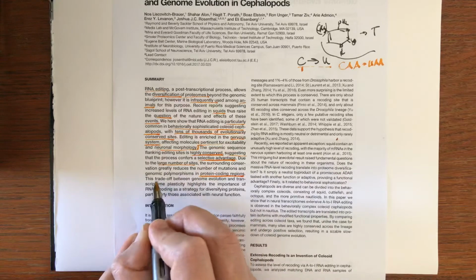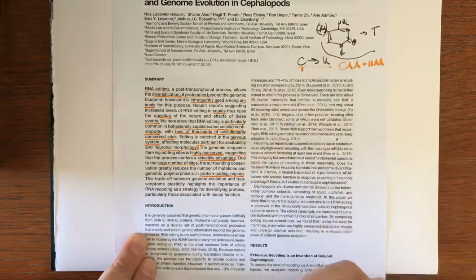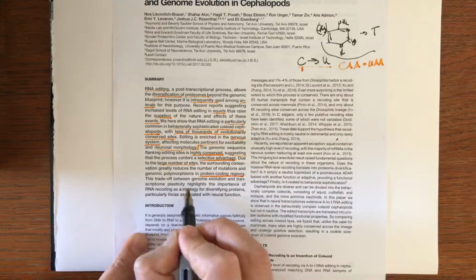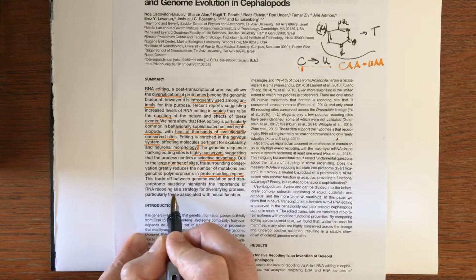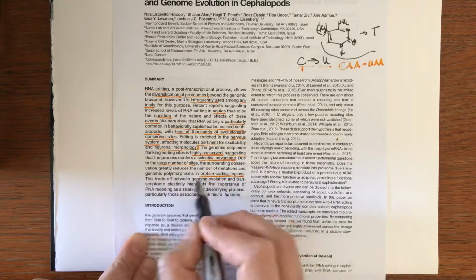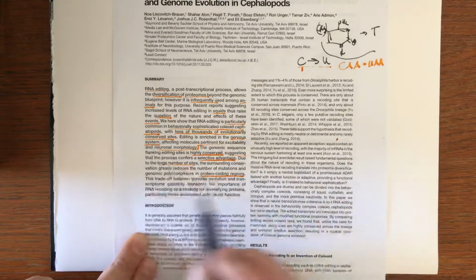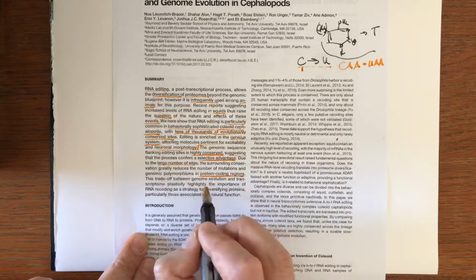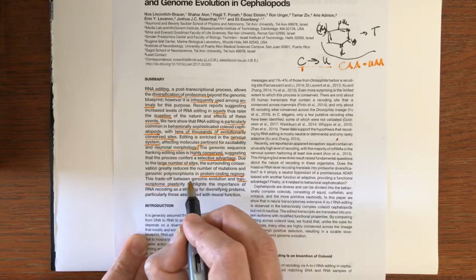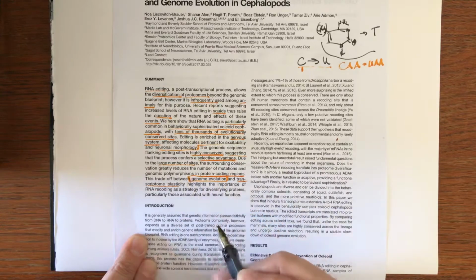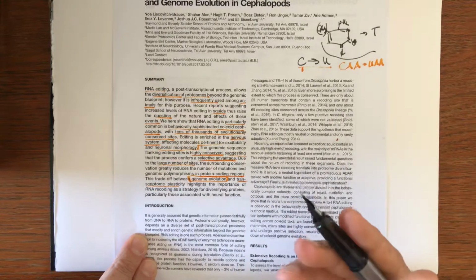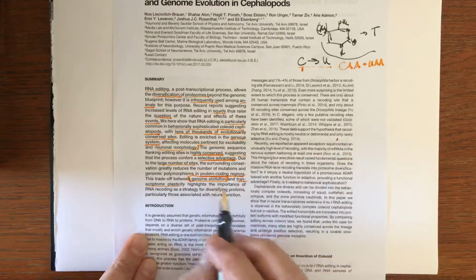So there's this extra regulatory mechanism that's a selective advantage, and this trade-off between genome evolution and transcriptome plasticity highlights the importance of RNA recoding as a strategy for diversifying proteins, particularly those associated with neural functions. Okay, so they are reporting this phenomenon, which is very interesting in itself. It has a ramification that the plasticity that occurs by RNA editing comes at the expense of the genome having restricted evolution. This is related also to the concept of the benefits of sexual reproduction versus asexual. Some deep theoretical issues here, possibly.